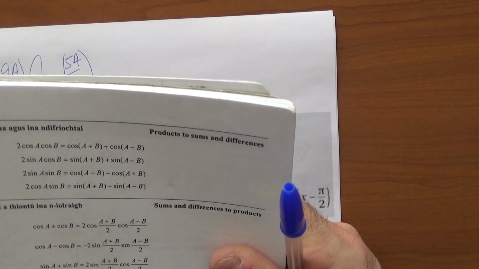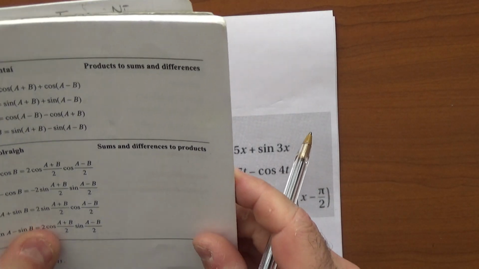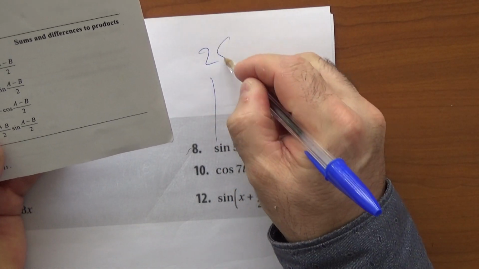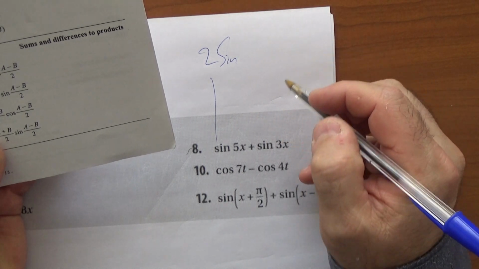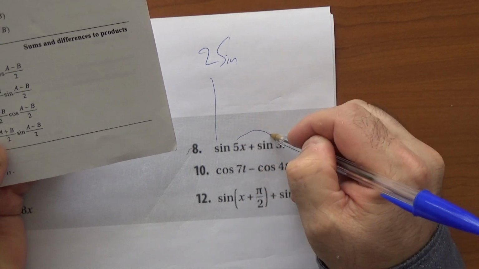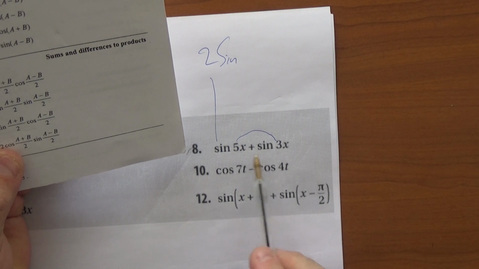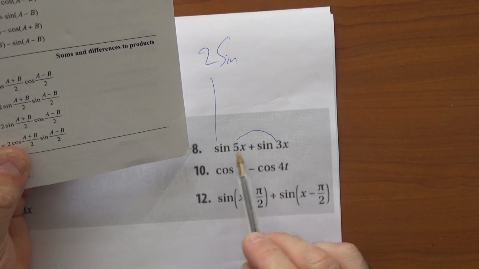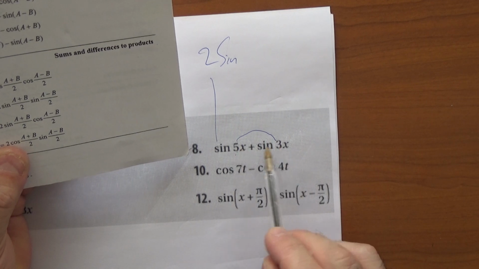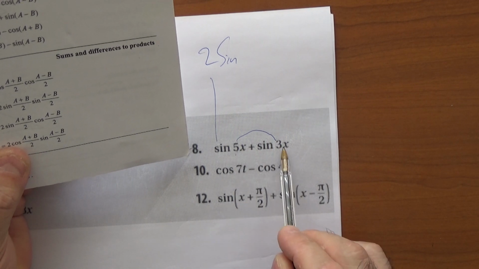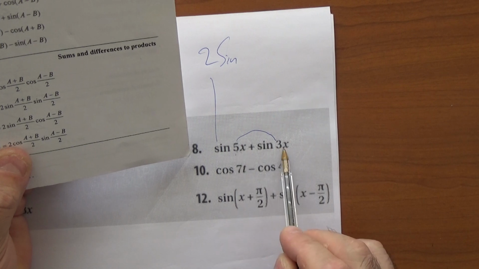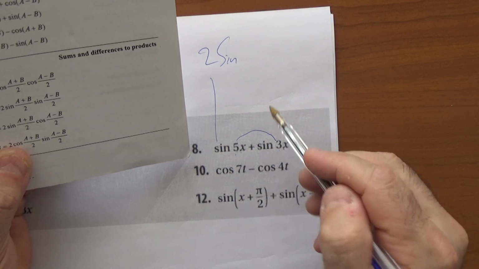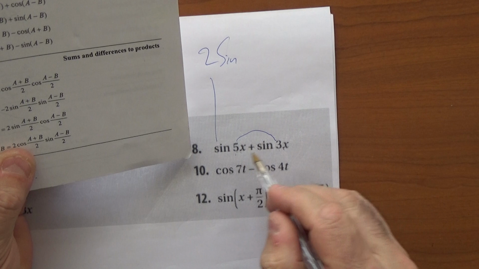Okay, so we're here with sine sum. So double the sine of 8x, but these are both odd, so we know there's going to be a division by 2. So 8x over 2. You should distribute that division, and then you can think of the average of them. So that's 4x.